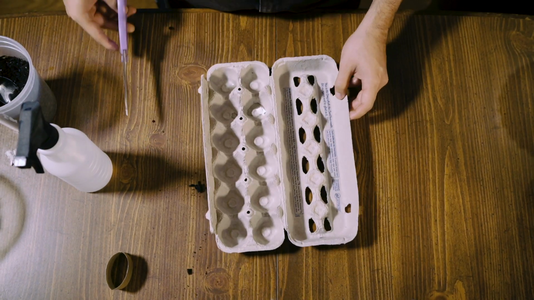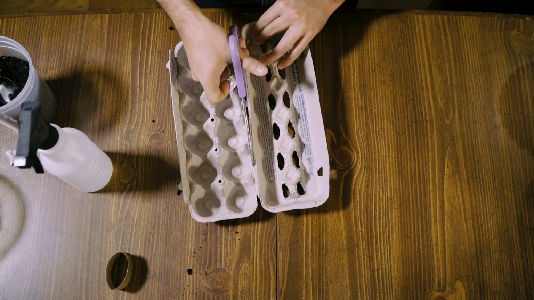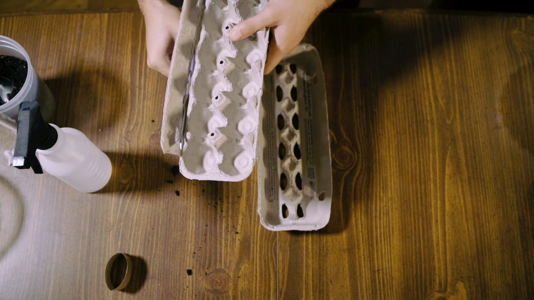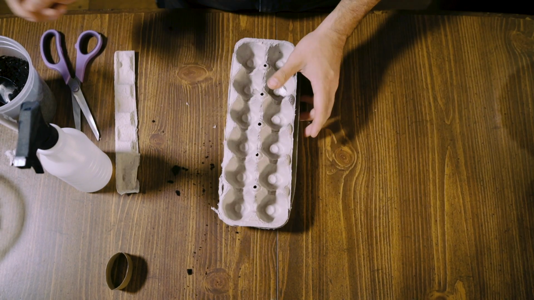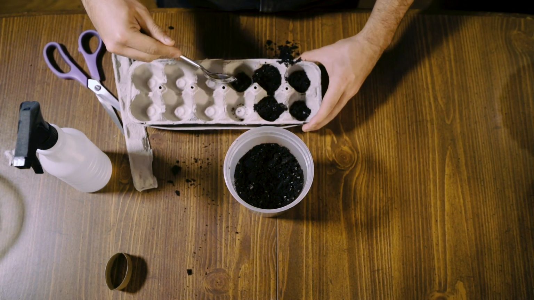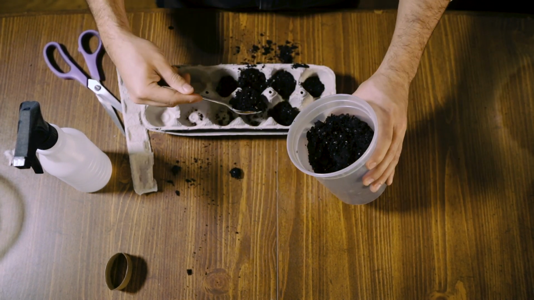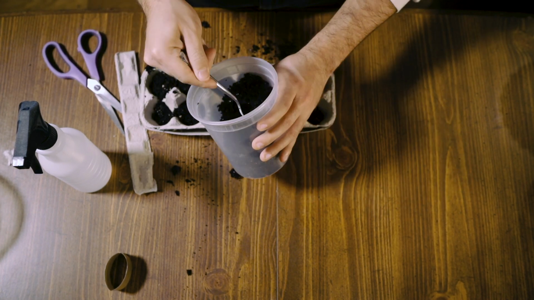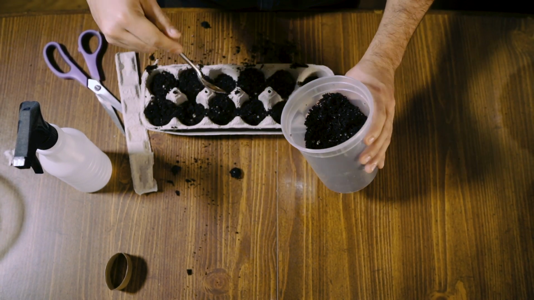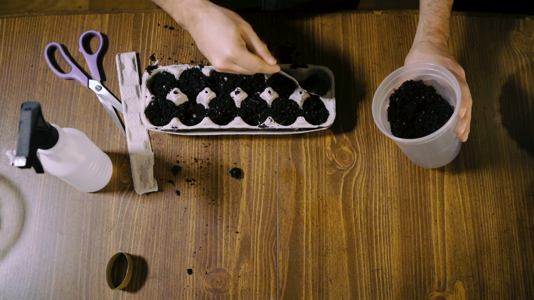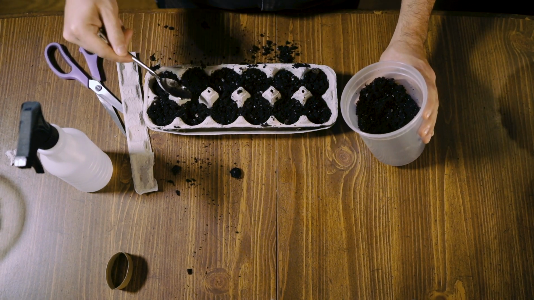For the egg carton, you just want to cut off the top. And you're going to want to cut off that extra cardboard. Now, this works best and only with the cardboard cartons, not the styrofoam ones. So, fill it up with soil all the way. Try to have a towel nearby to clean up all the mess.